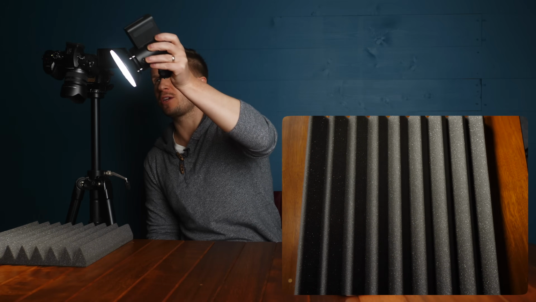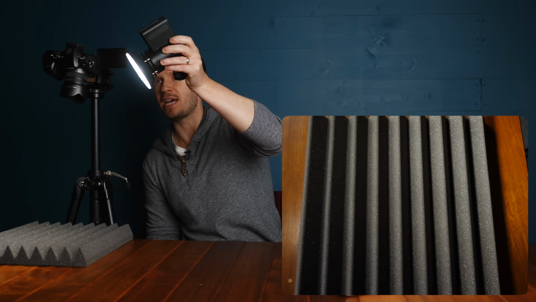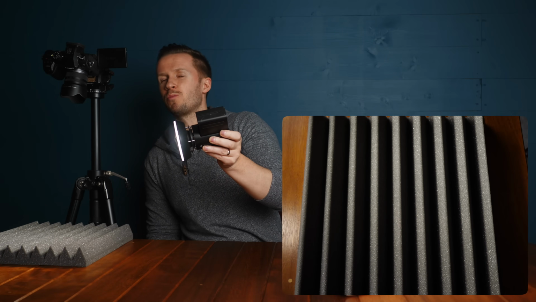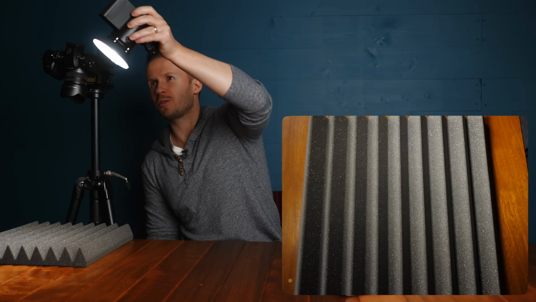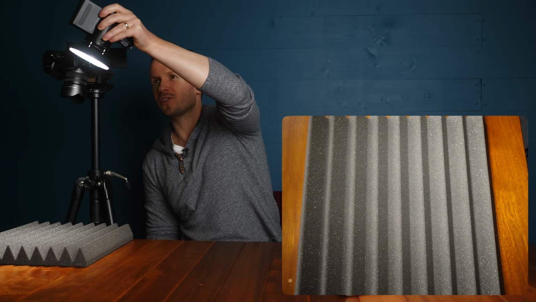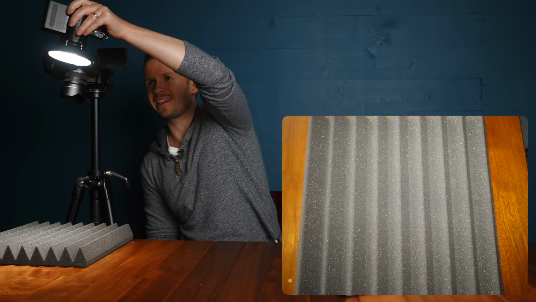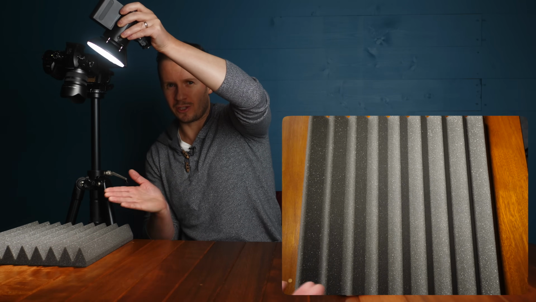Now, by all means, we can go dramatic by taking things down to the side. Look at that coming in from a 45-degree angle. If we go all the way to the side, super dramatic. But by and large, depending on the nature of your face and your confidence on camera, you want some kind of variation of this front-on lighting, as I think is clearly demonstrated by this piece of acoustic foam, your face.